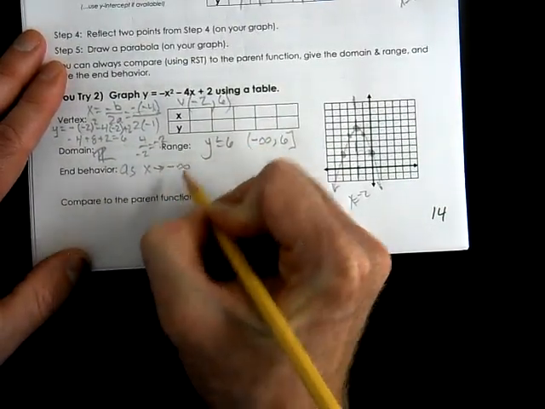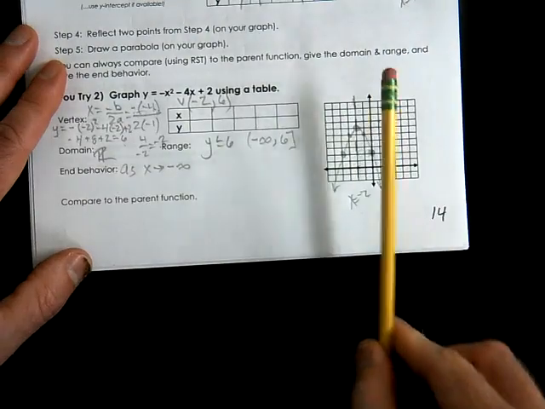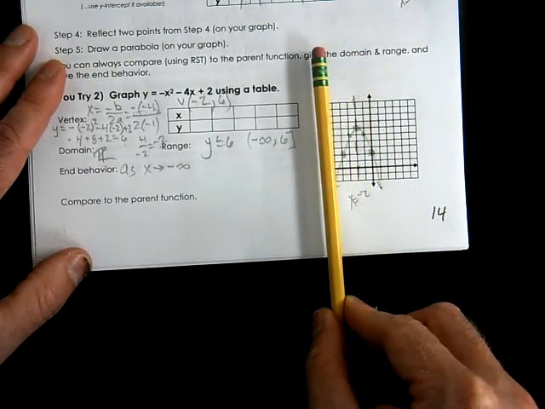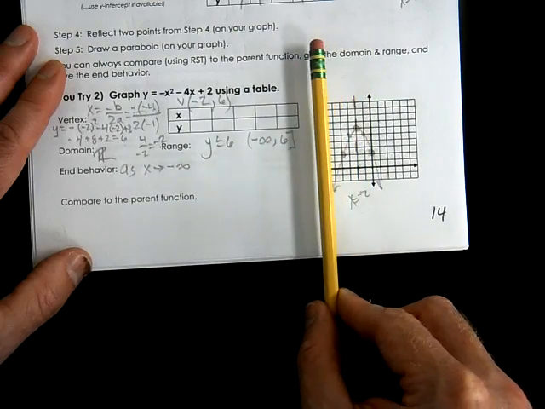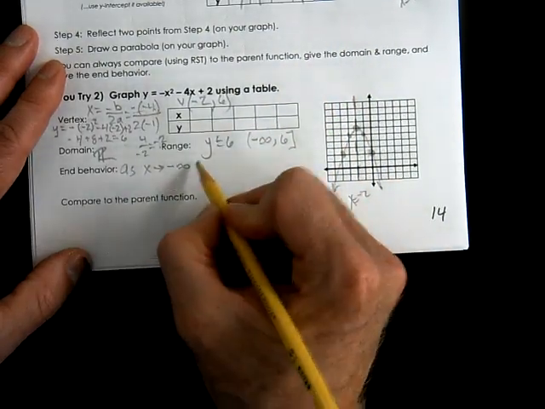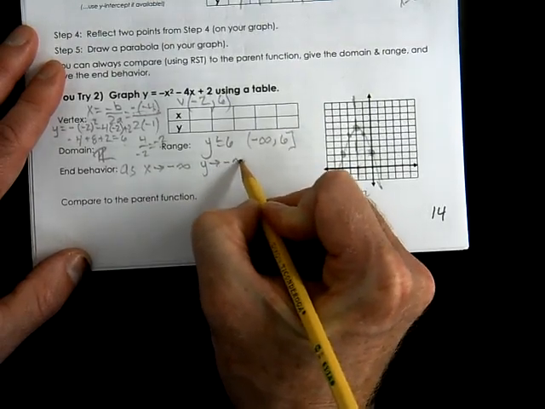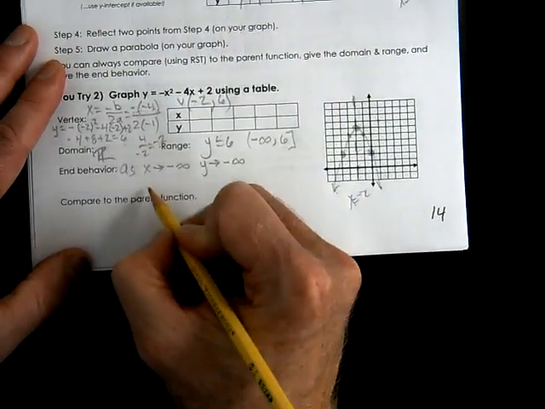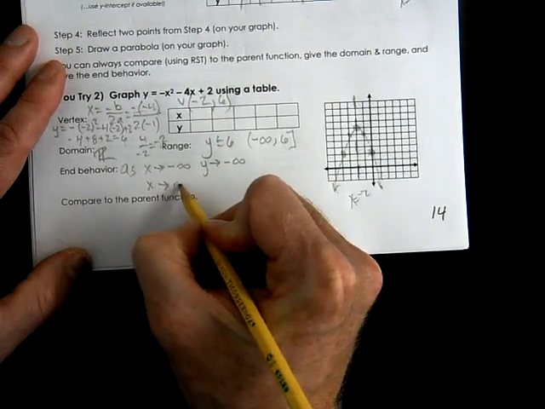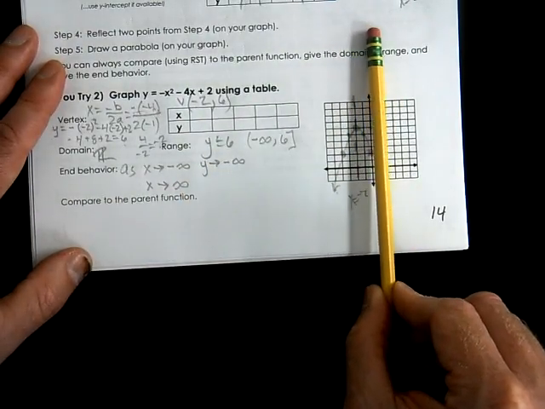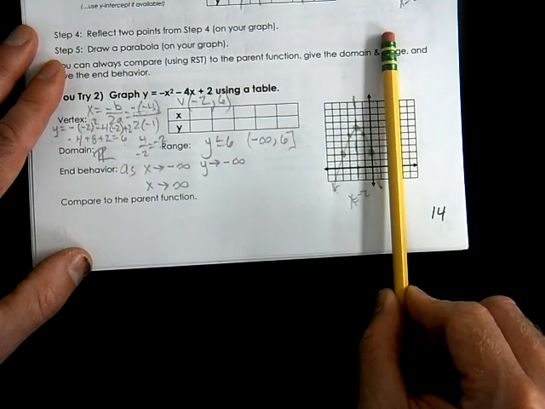as x approaches negative infinity, as we look to the left on the graph, which way are the arrows pointing on the left side? They're pointing down. They're pointing to negative infinity. And as we look to x's that are getting bigger, as we move to the right, which way is that arrow pointing?